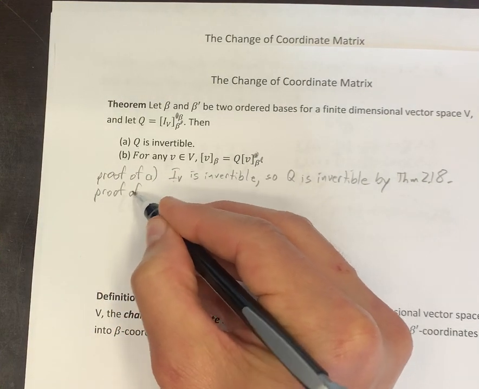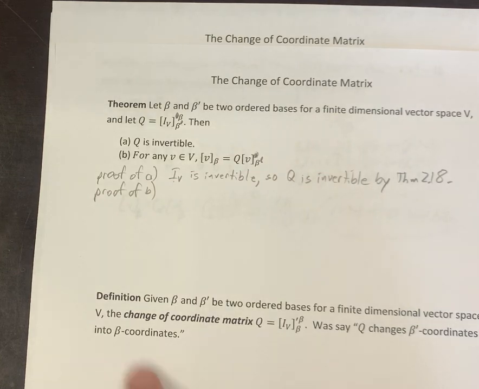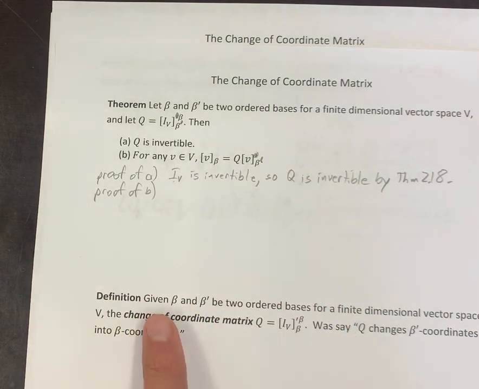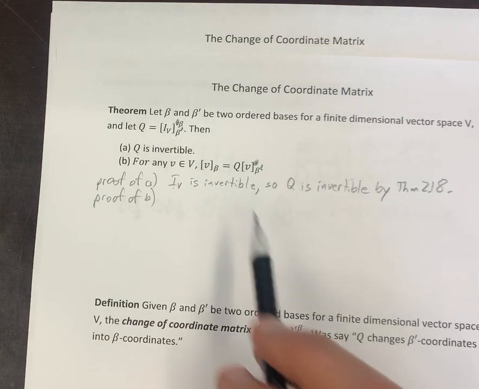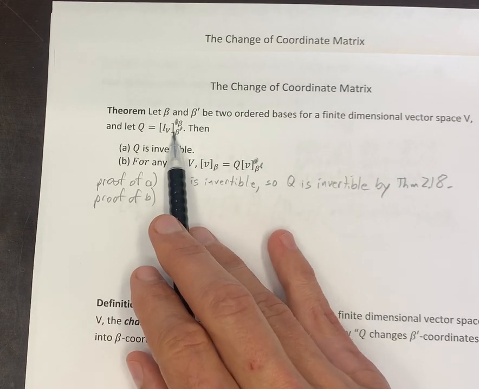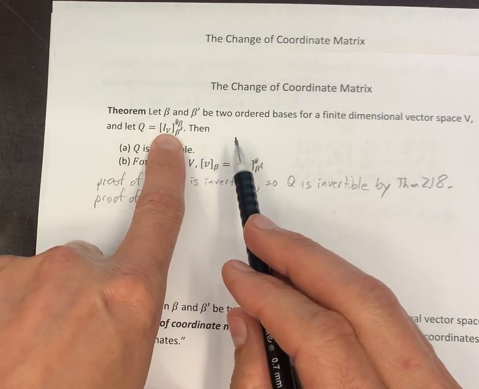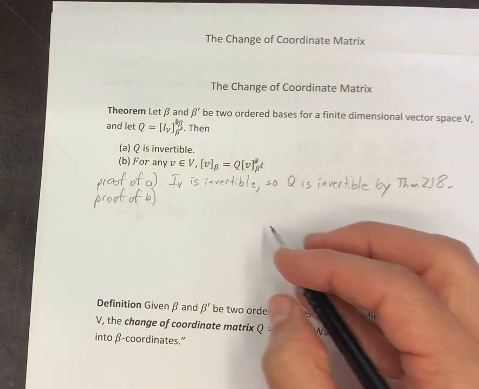Proof of B. By the way, I didn't leave much space here because both of these proofs are pretty straightforward. They're just sort of thinking about what I actually have here. So remember, this is the matrix representation of a linear transformation. So we can really talk about that, okay?